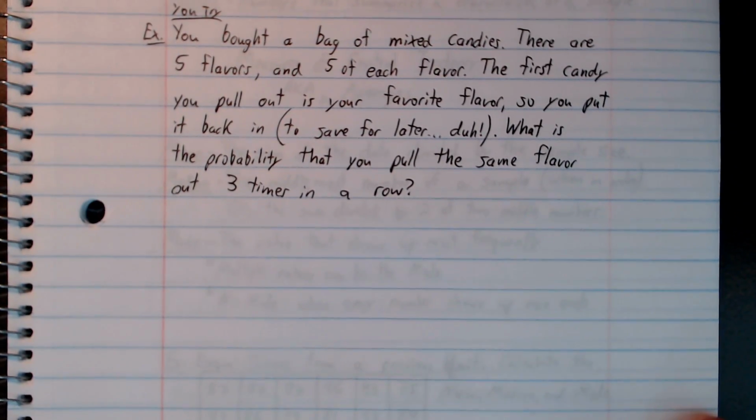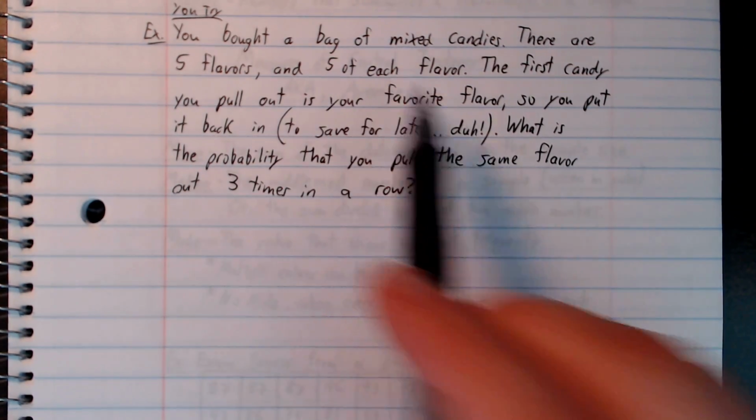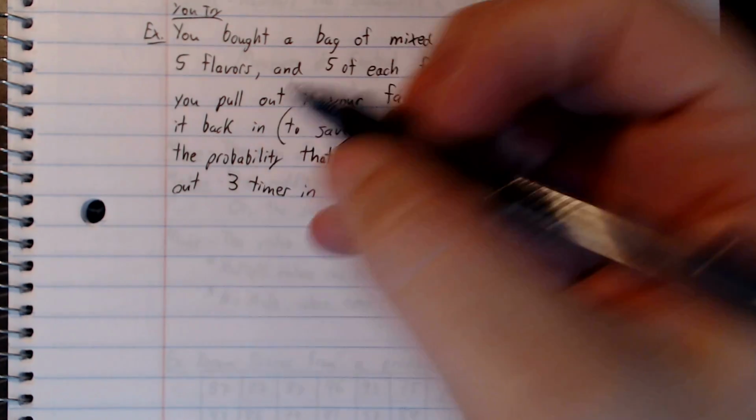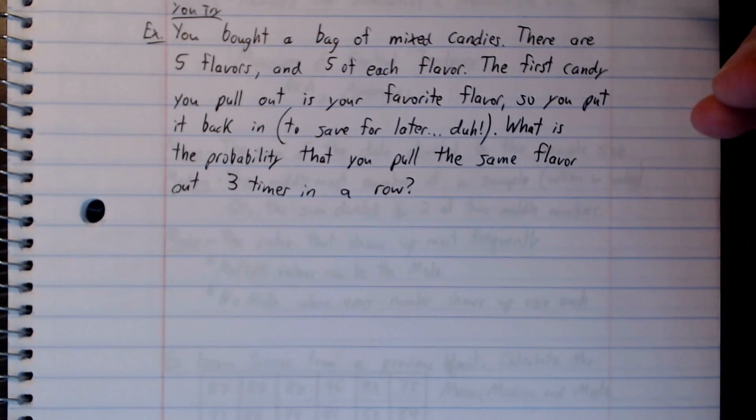All right, let's say you bought a bag of mixed candies. There are 5 flavors and 5 of each flavor. The first candy you pull out is your favorite candy, so you put it back in to save it for later. Duh. What is the probability that you pull the same flavor out 3 times in a row, even though you didn't want it at all? Well, if there's 5 flavors and 5 of each flavor, that would be 25 total, right?